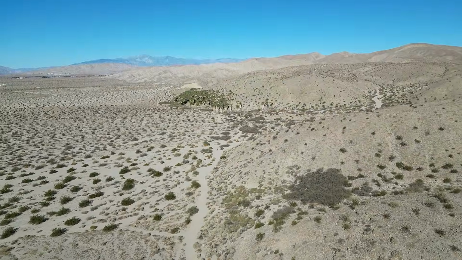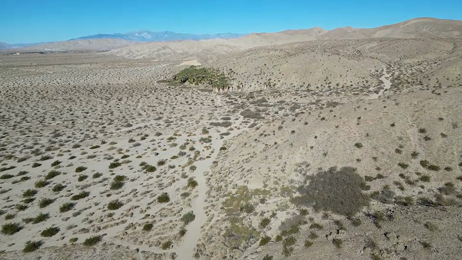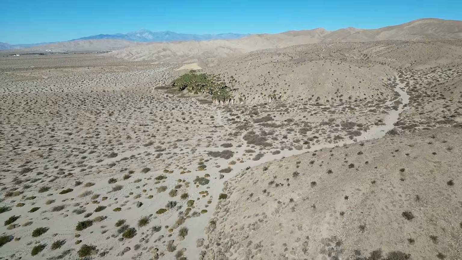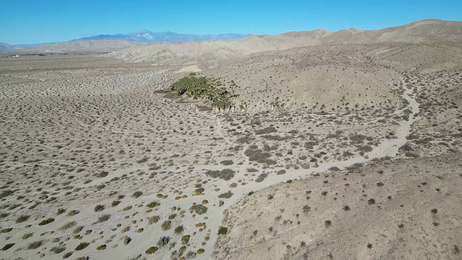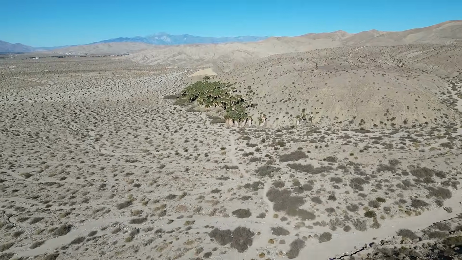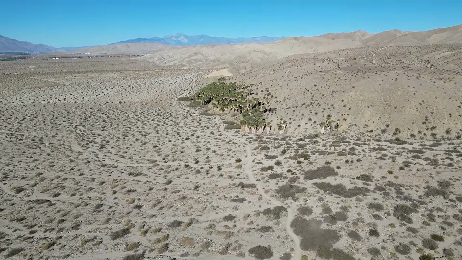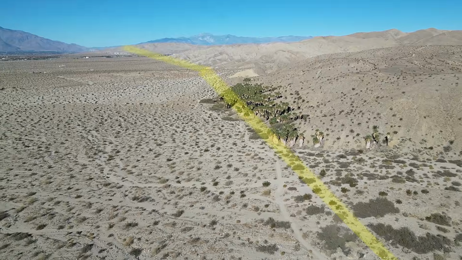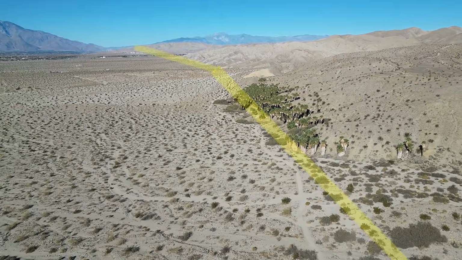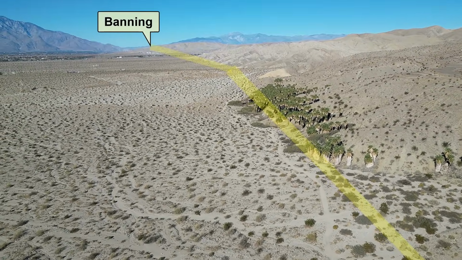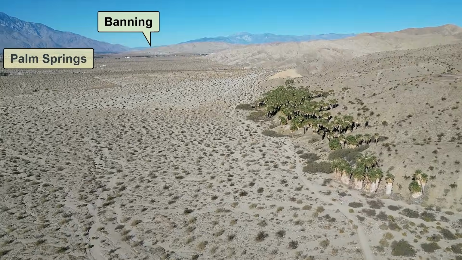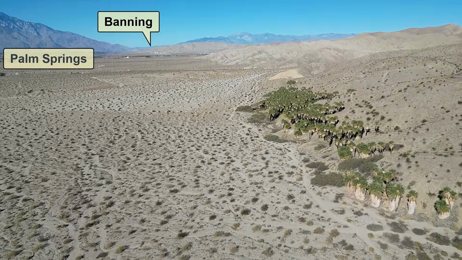Here's another aerial view of the fault and the trail to Willis Palm Grove. Willis is just one of many palm groves that mark the locations of each fault. You can also see the trace of the Banning Fault as it heads along the base of the Indio Hills and all the way into the distance towards the fault's namesake, the town of Banning. Over here is Palm Springs, at the base of Mount San Jacinto.